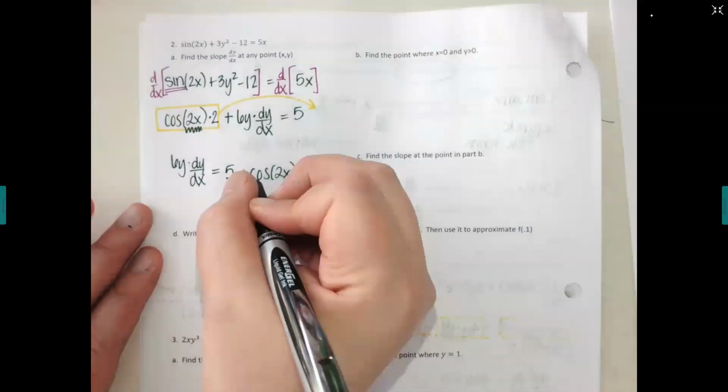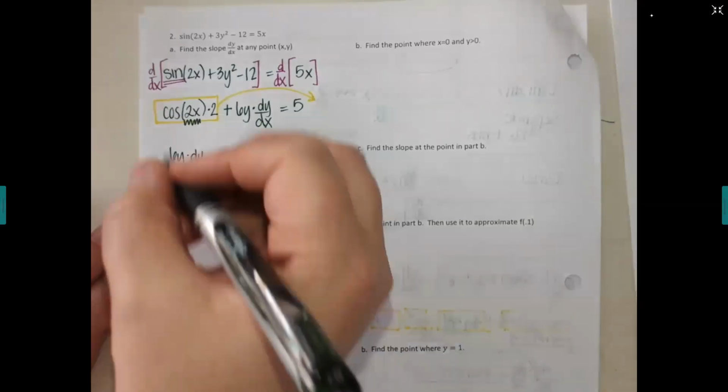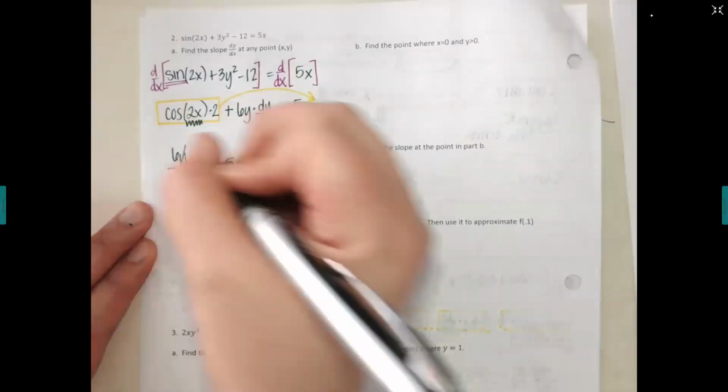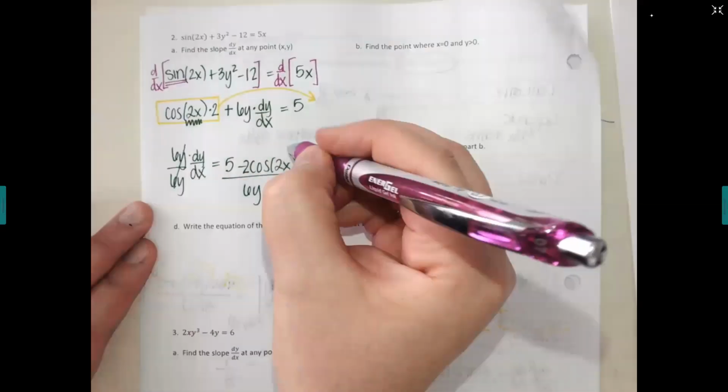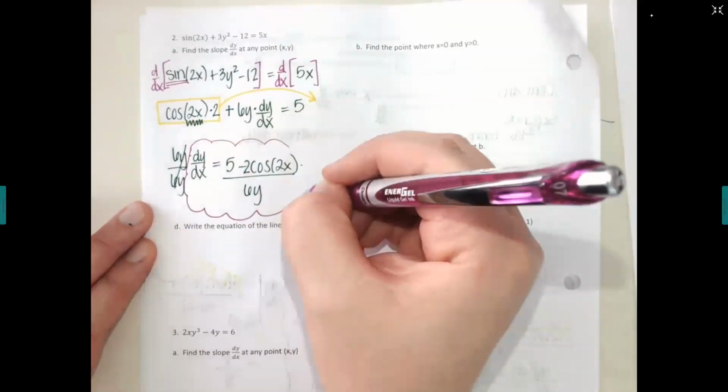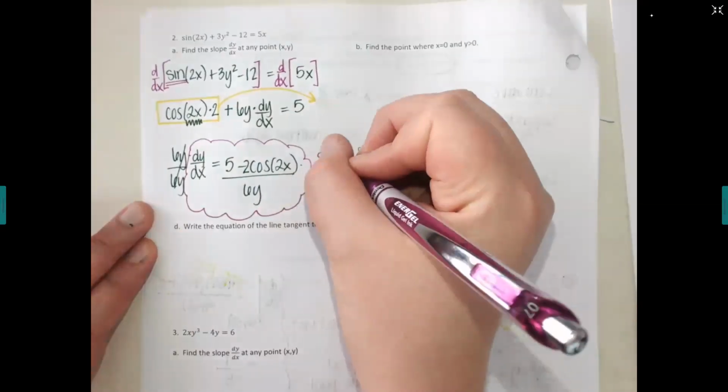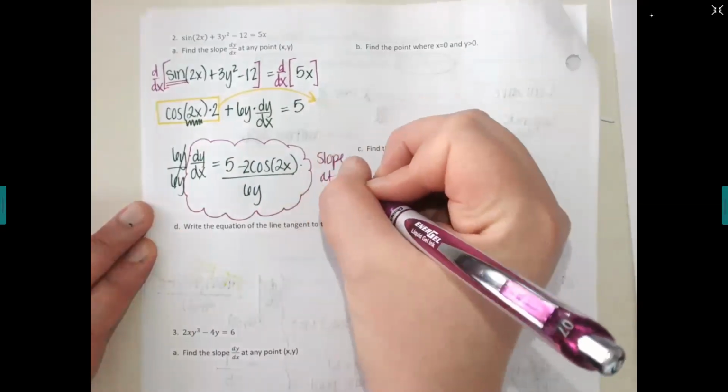And then actually, I don't like the 2 at the back. I'm going to move it to the front. But notice cosine 2x times 2 and the 2 in the front, it's the same thing. Okay, last step. After I get everything separated, how do I get rid of the 6y in the front? Divide by 6y. Very good. So 6y here, 6y here. This equation is the derivative, which will tell me the slope at any point that I want.